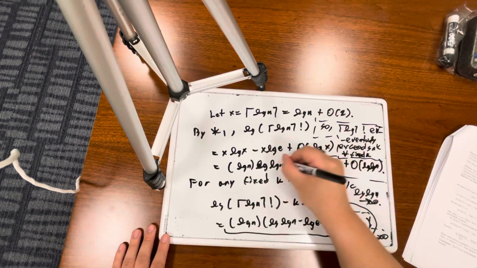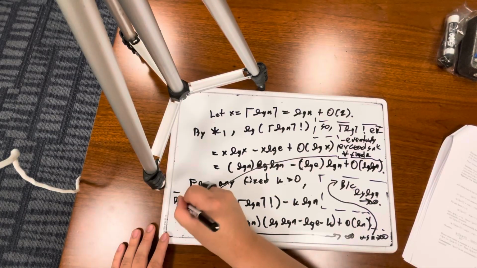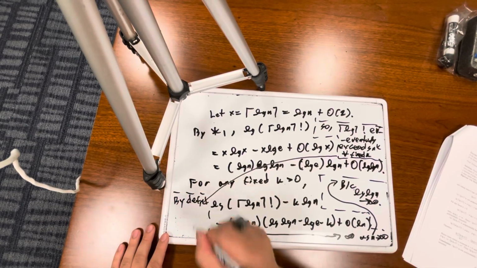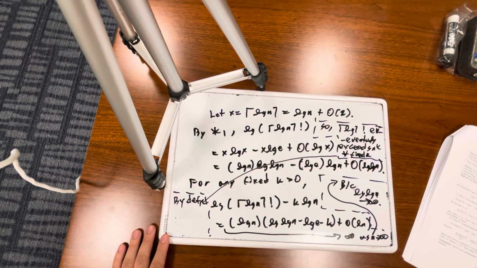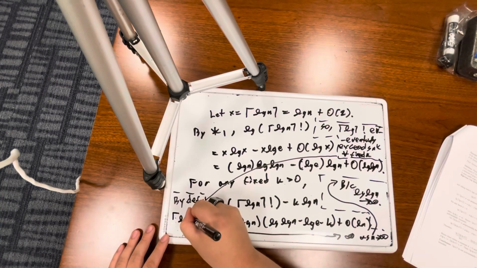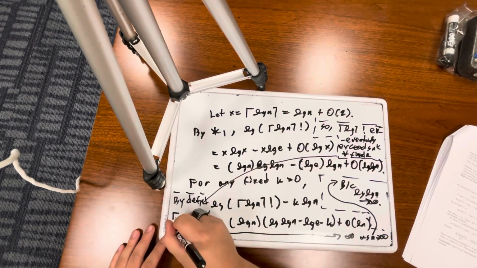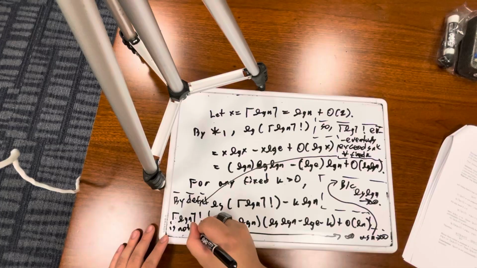But what does that mean in turn? Well, by definition, the ceiling function of log n factorial is not polynomially bounded.